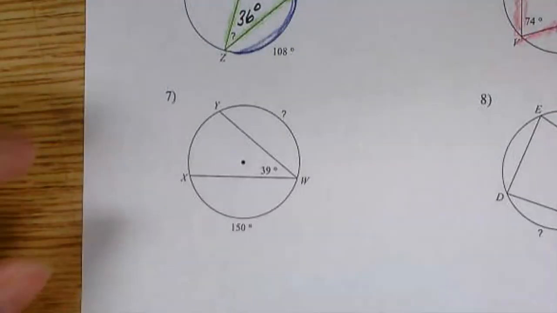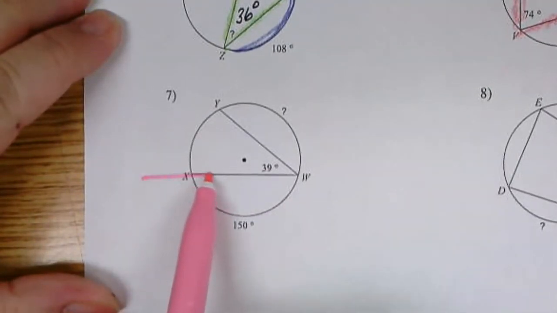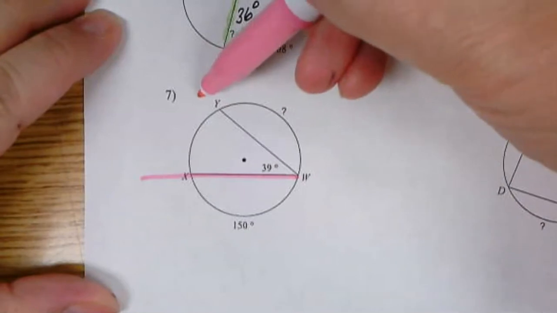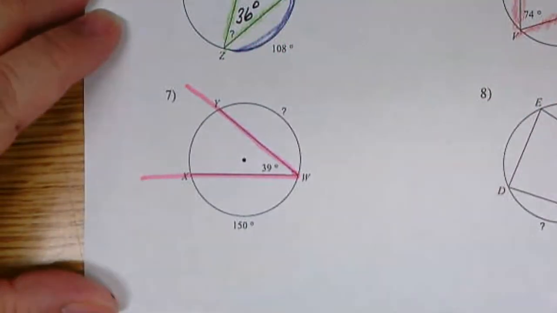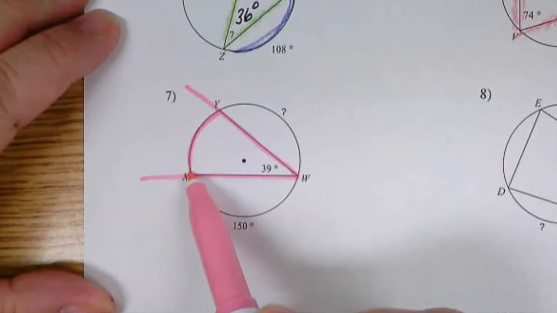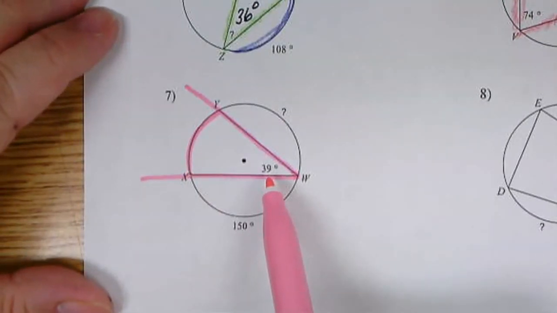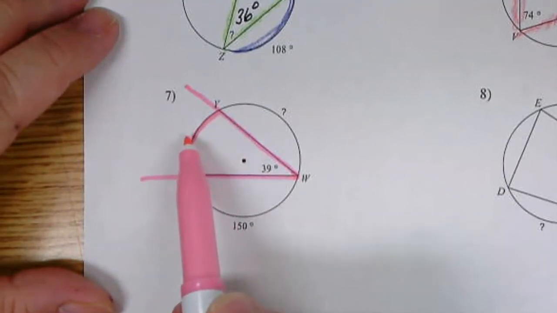Okay, here we go. I'm going back to some old colors here. This inscribed angle measures 39 degrees. We're told that angle XWY, or you could call it YWX, intercepts the arc that goes between X and Y. So if I already know that this is 39 degrees, then I'll be able to find this arc.